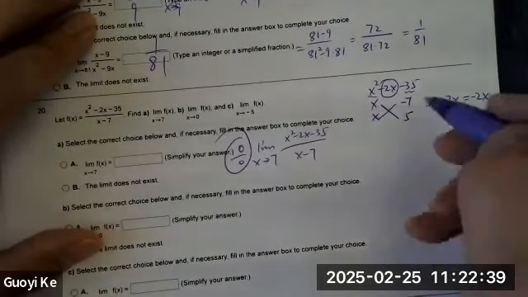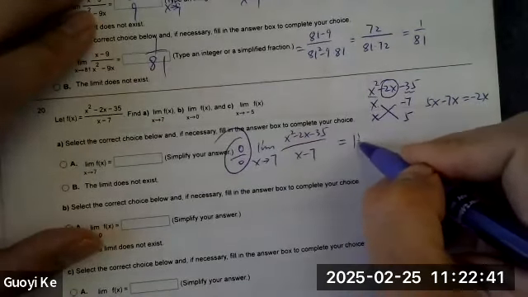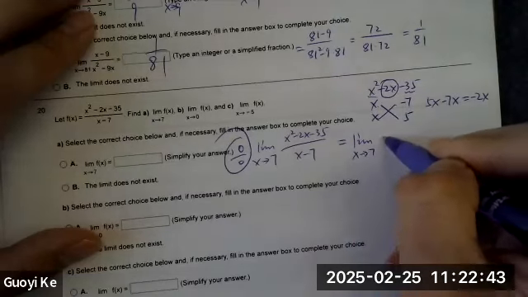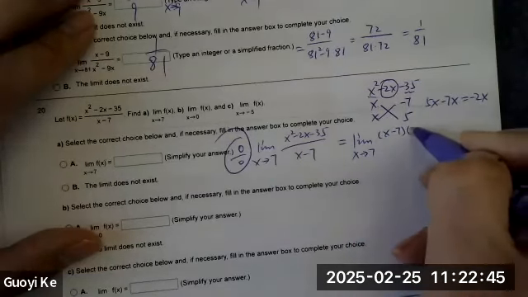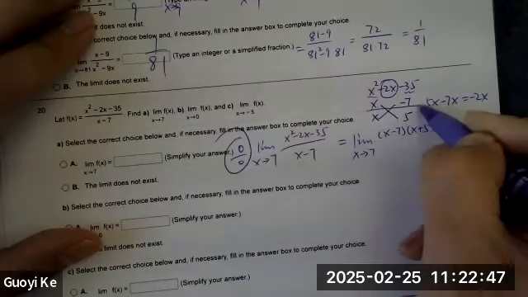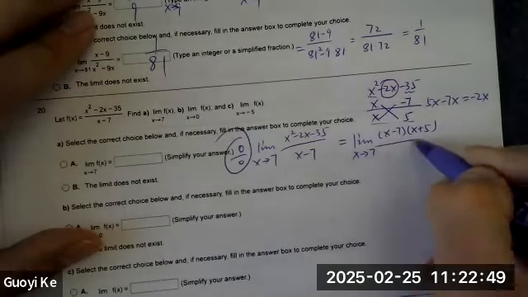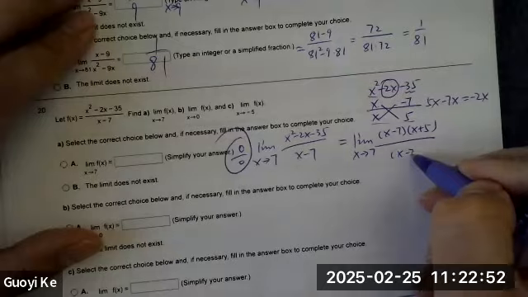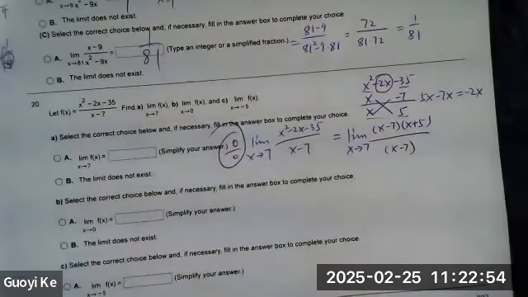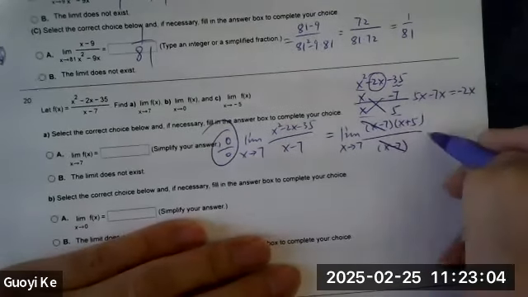That means we can factor this: x subtract 7, x plus 5, divided by this. Okay, now cancel out.